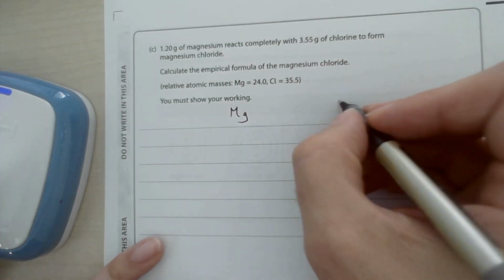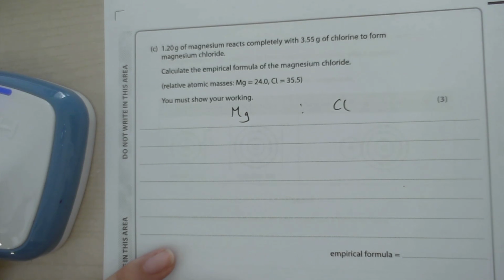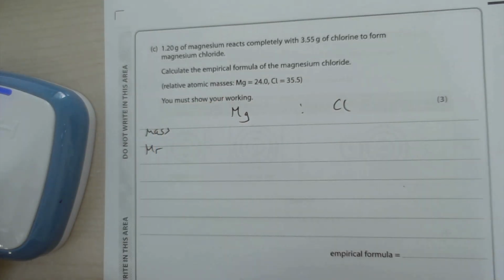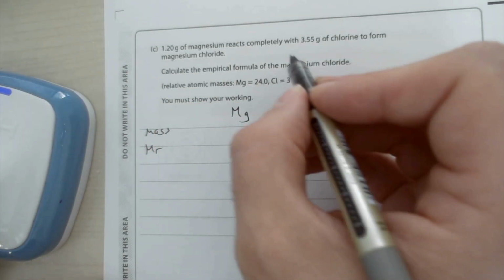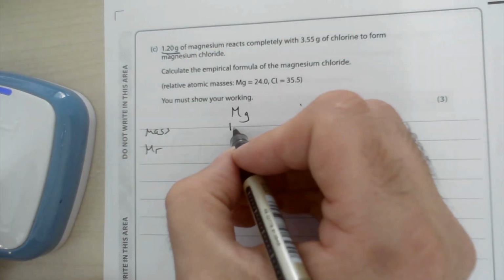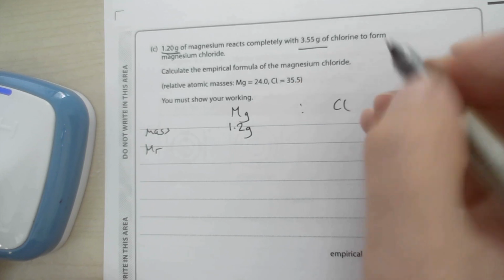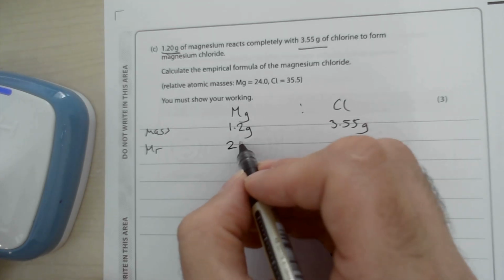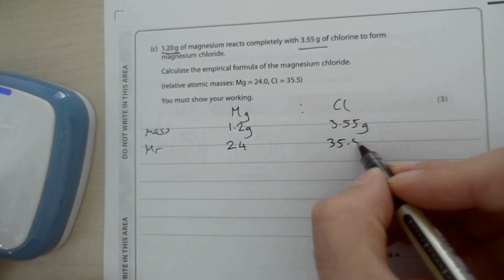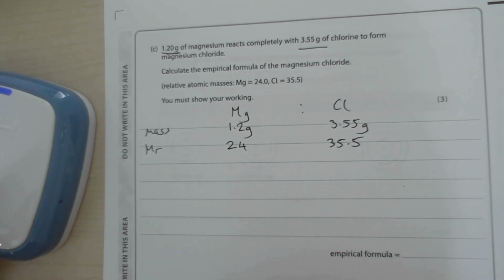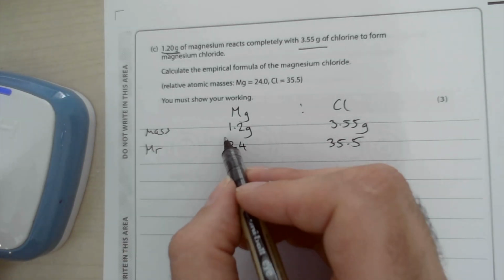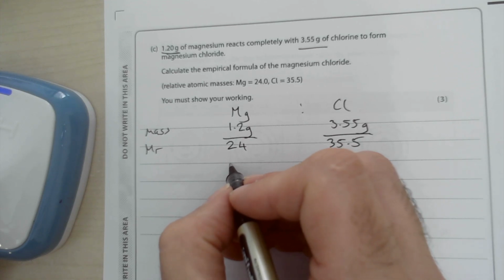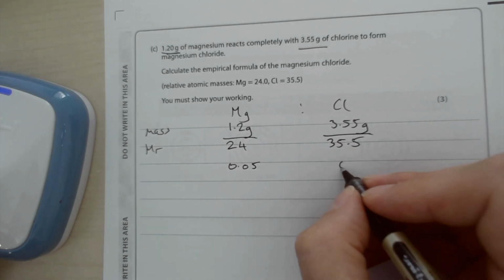I always start by writing the names of the two in here. And then we also want to have our mass and our relative masses here. So magnesium has got a mass of 1.2 grams, and chlorine's got a mass of 3.55 grams. Then we've got our relative masses. Magnesium is 24, chlorine is 35.5. You might be spotting a pattern here already. We can then turn this into a mole calculation by turning this into a divide sum. And if you do that, you get an answer of 0.05 and an answer of 0.1.